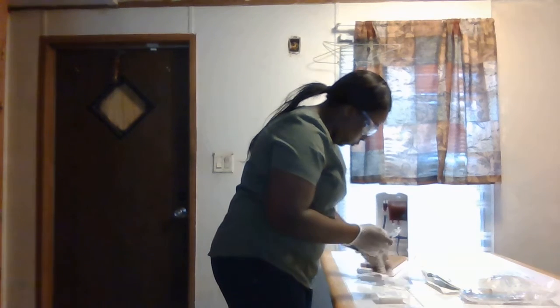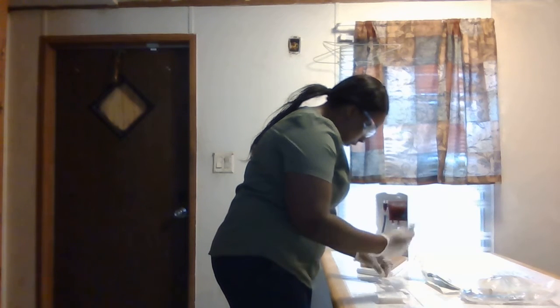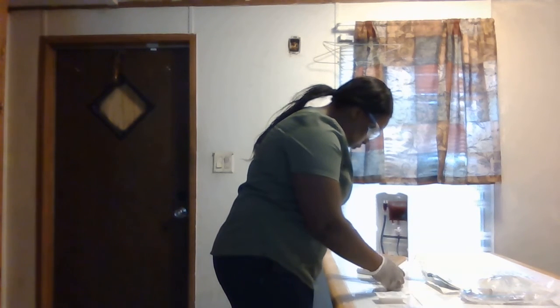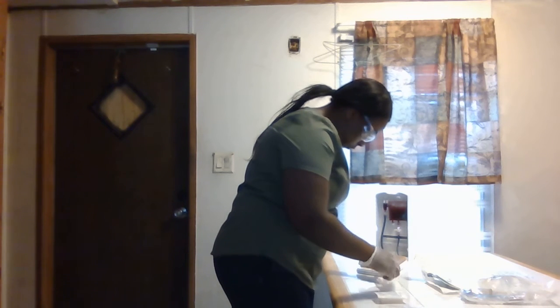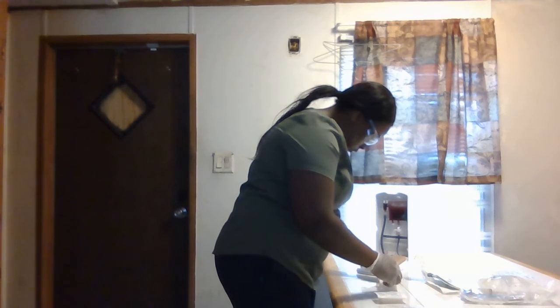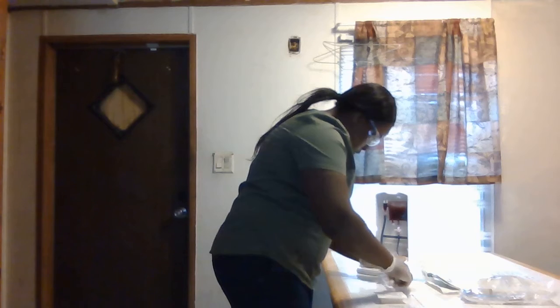Okay, and then now I'm going to attach my syringe to my extension port. I don't have to clean this off because it's considered sterile in this package. So I go ahead and attach my syringe so that it's ready to go. Now at this time, I'm going to go ahead and prime the extension.